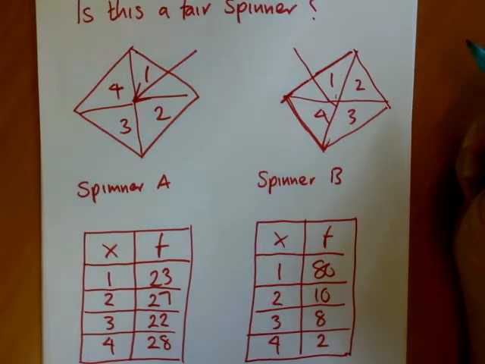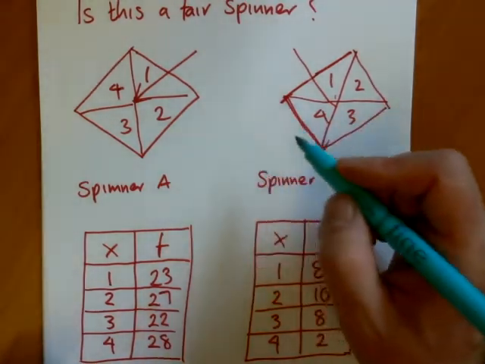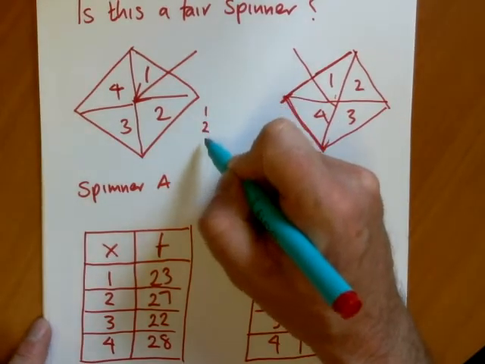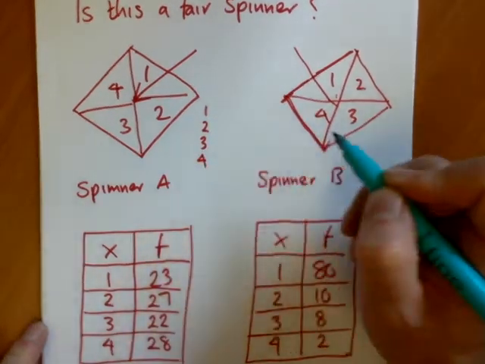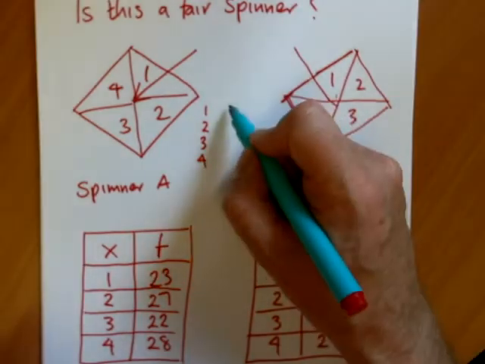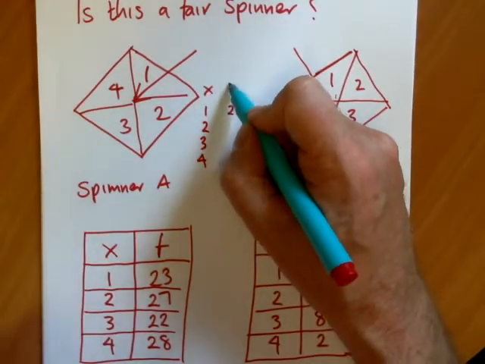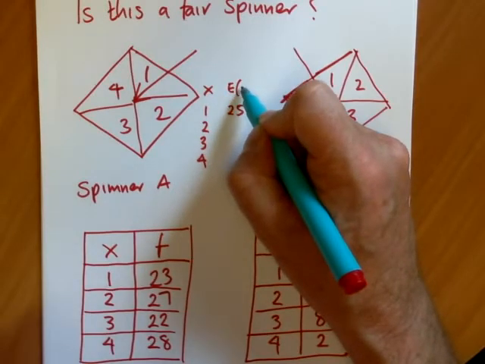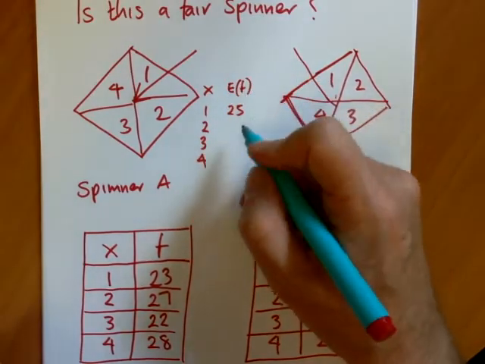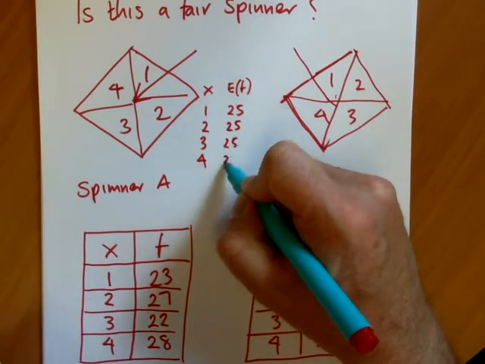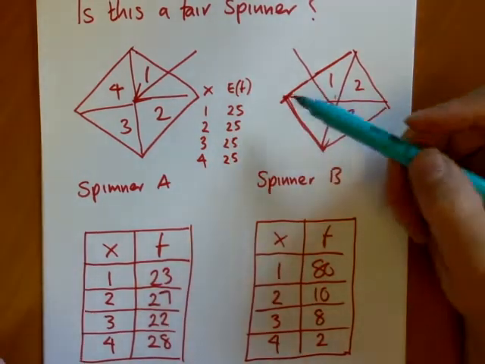So if a spinner were fair and I spun it 100 times, then I would expect to get equal results for each number, if it were fair. So if it was 100 goes, then I would expect a frequency, so we call that expected frequency, to be 25.